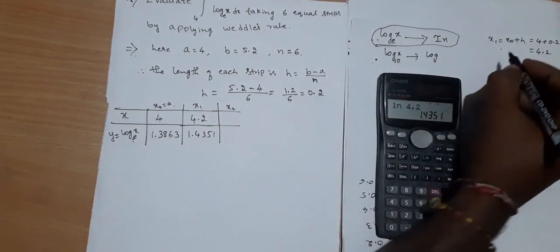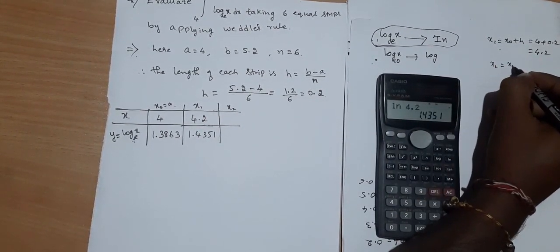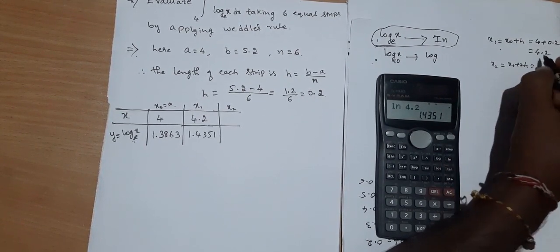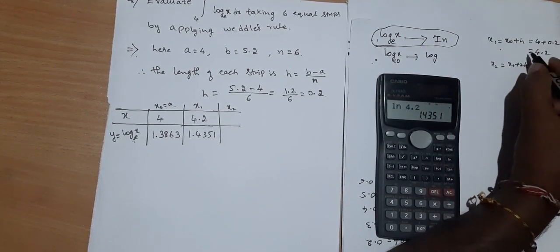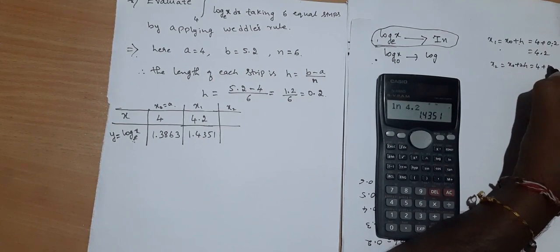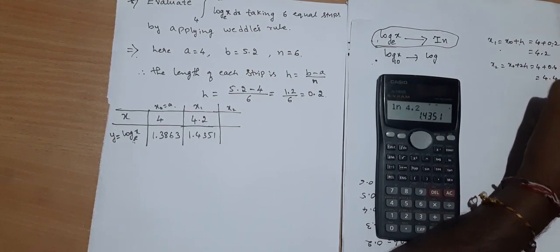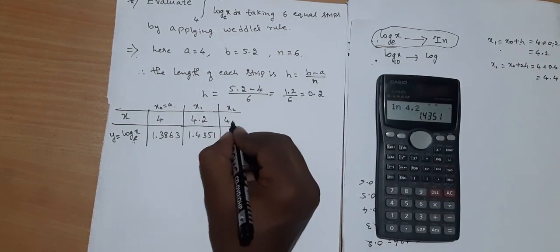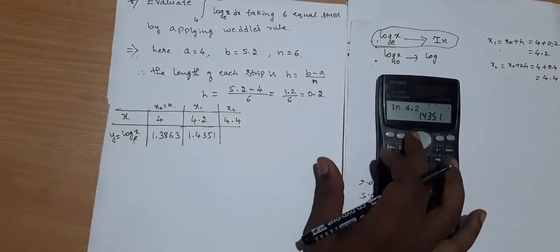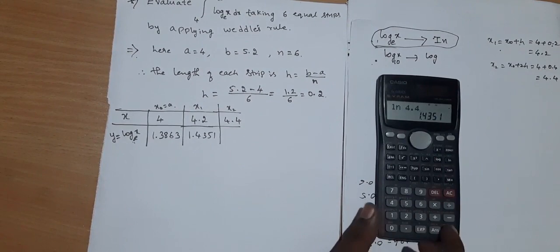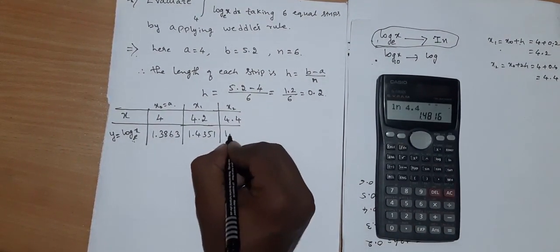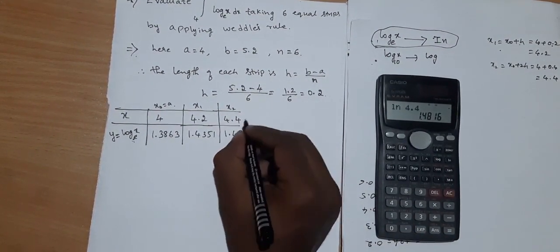x2 means x naught plus 2 times h. So 4 plus 2 times 0.2, which is 0.4, so we'll get 4.4. Here only I will edit. So for 4.4 it is 1.4816.